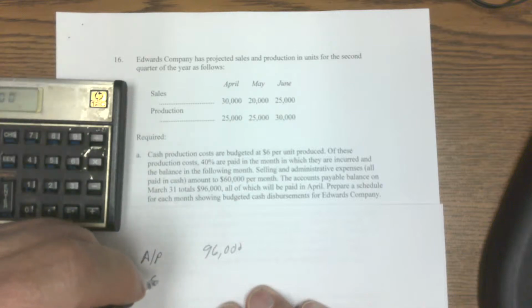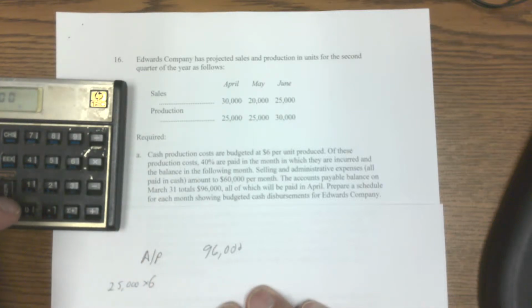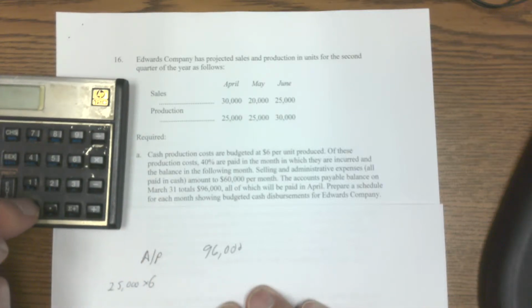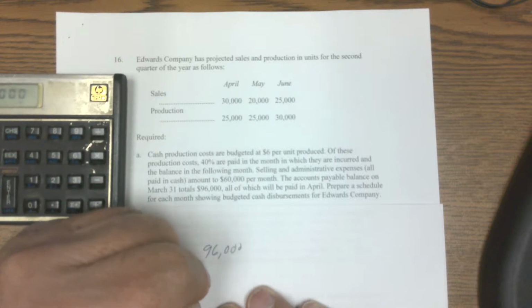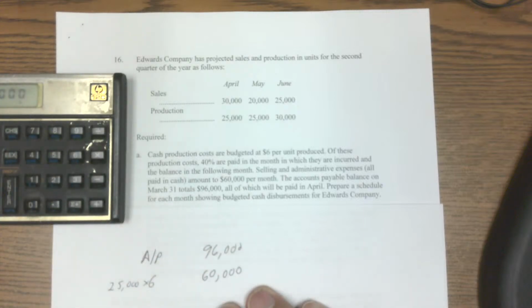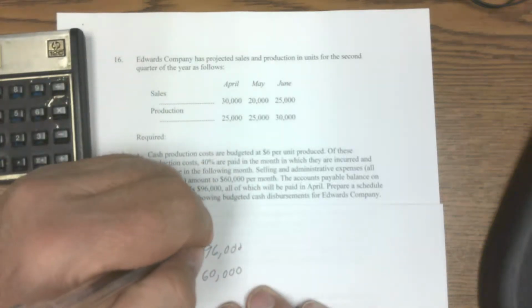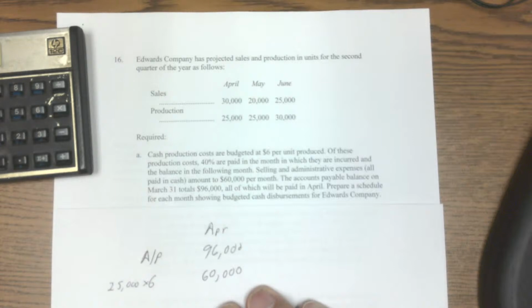And we paid 40%, is 60,000. All right. So this is April.